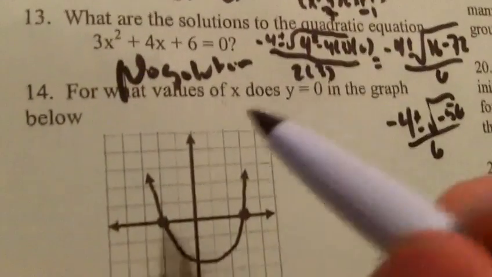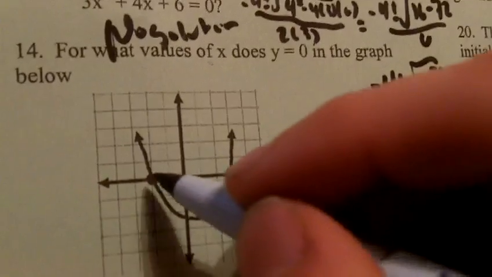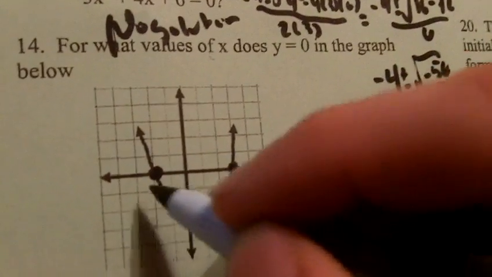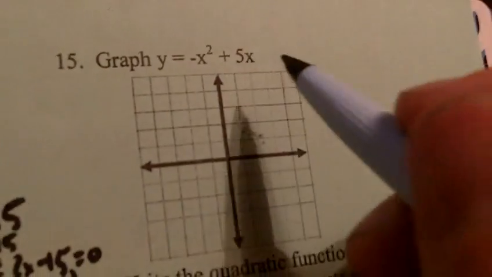Number 14 is easy money. For what values of x does y equal 0? y equals 0 here, y equals 0 here. That's negative 2 and positive 3. Skip to 15. 15 says graph this.